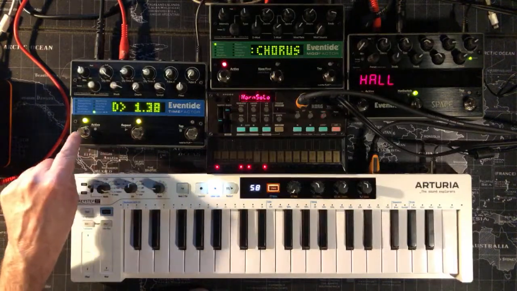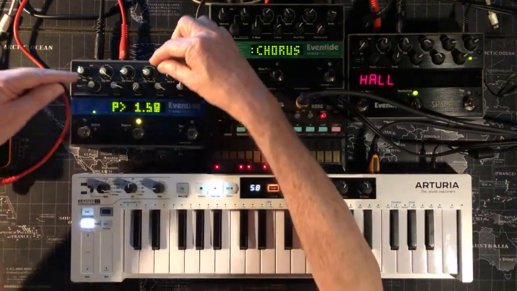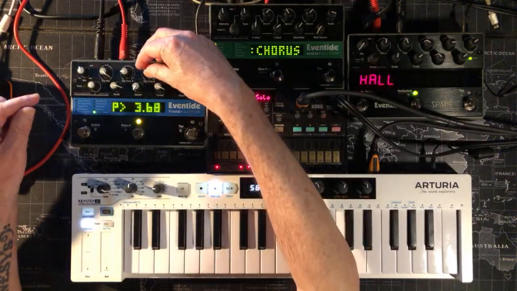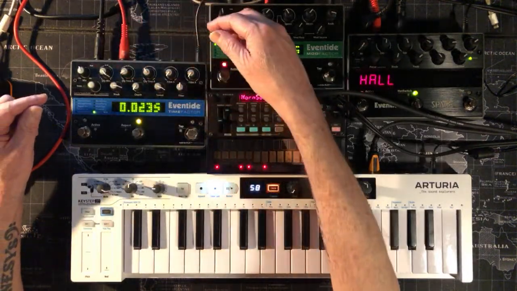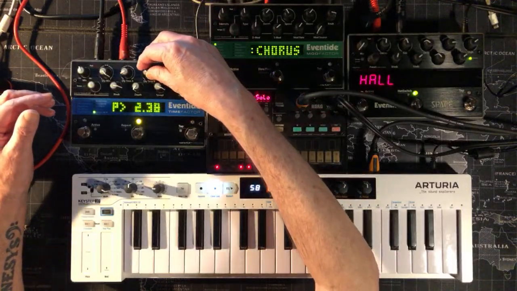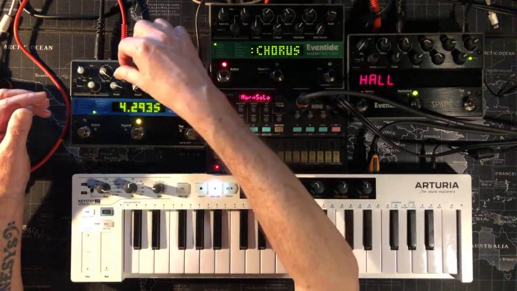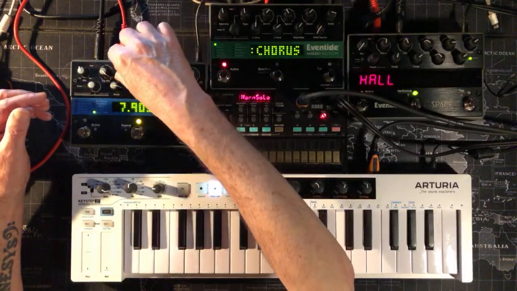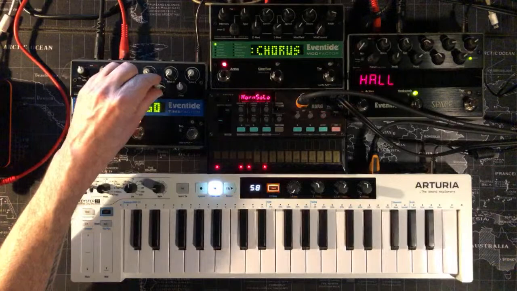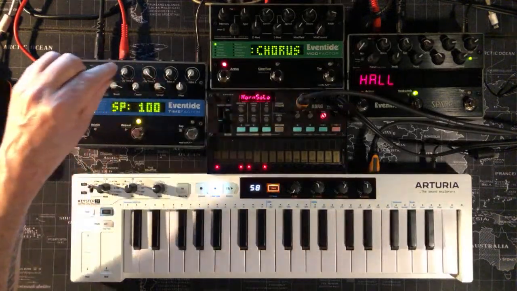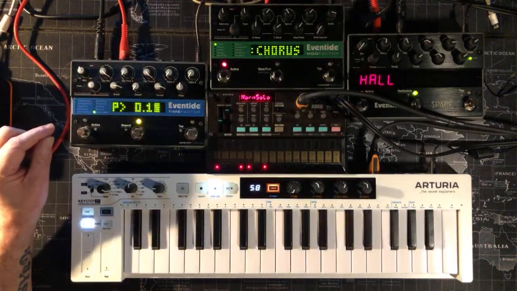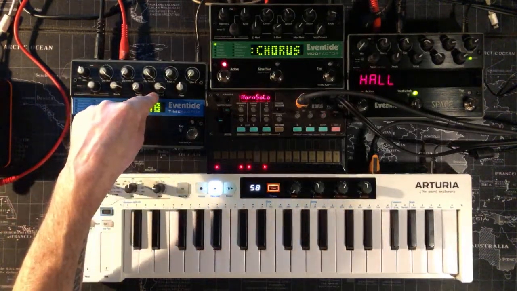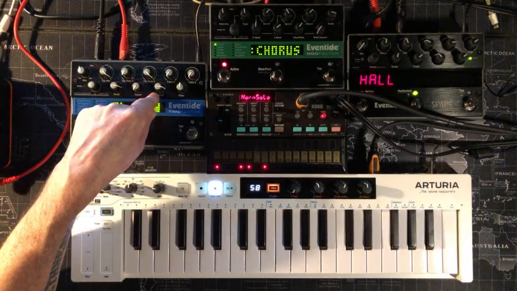Right? But when I open it out, and you'll notice that it works off the speed setting as well.